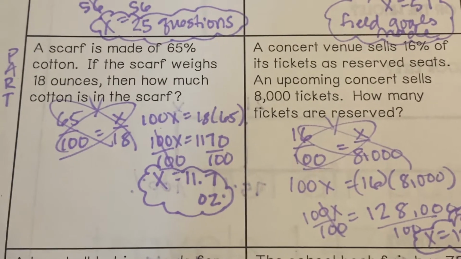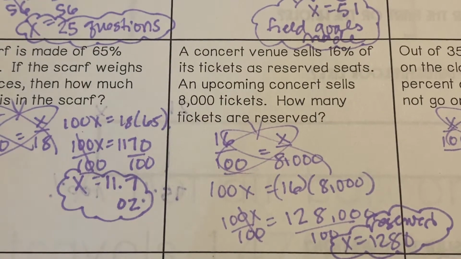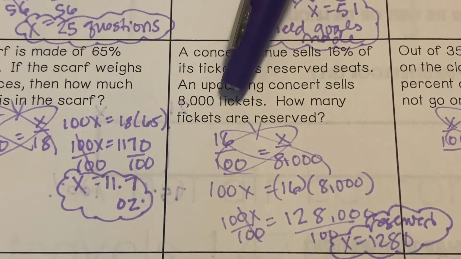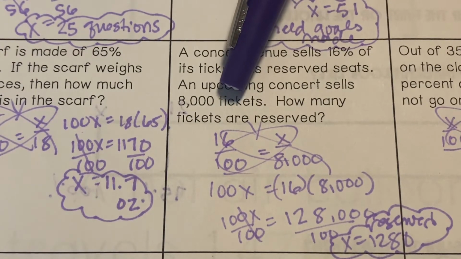Let's take notes on the next one. A concert venue sells 16% of its tickets as reserved seats. An upcoming concert sells 8,000 tickets. How many tickets are reserved? So they sell a total of 8,000. Again, they've given you the whole, so you're solving for the part.